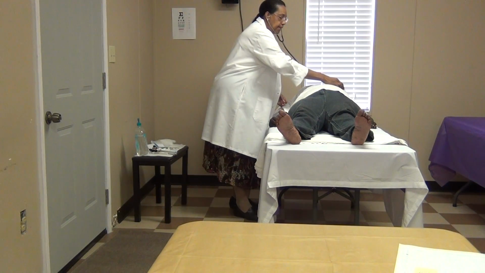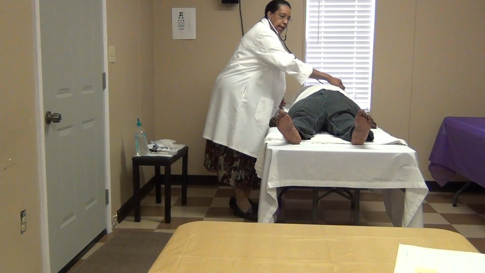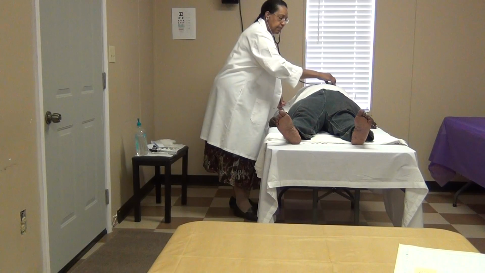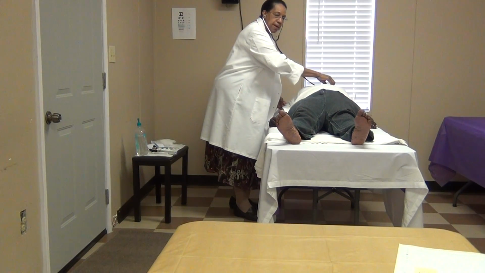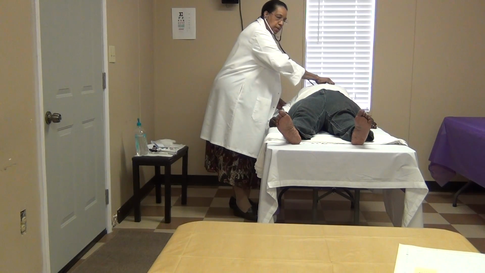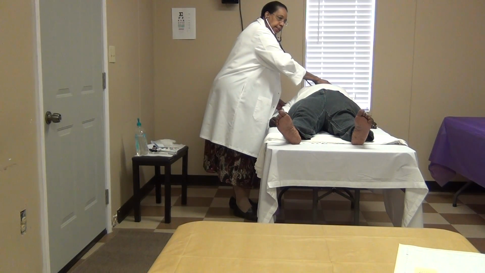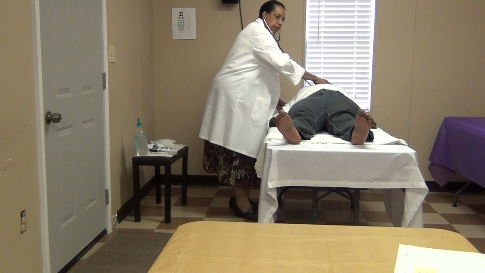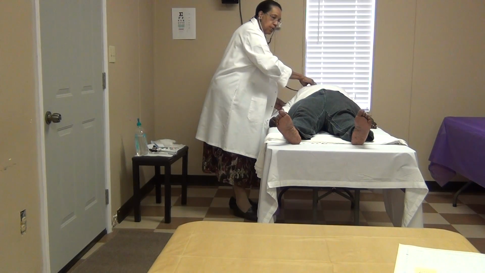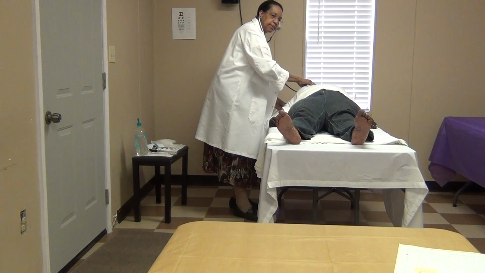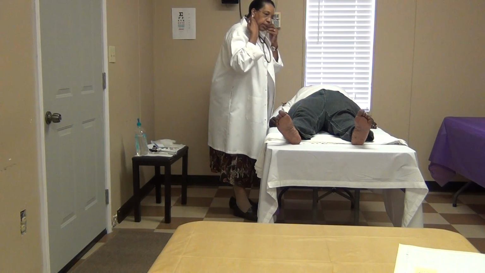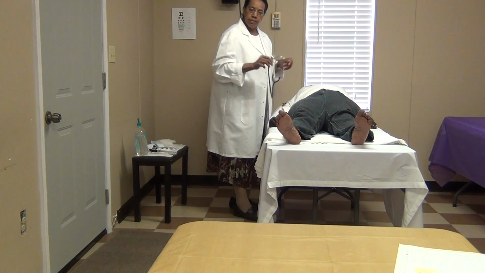I'm going to come back up and I'm going to turn my stethoscope and listen to murmurs, starting at my fifth intercostal, mid-clavicular, coming up to my fourth intercostal, left sternum border, my Erb's point, which is third intercostal, left sternum border, my second intercostal, left sternum border, pulmonic area, and going to my right, second intercostal, right sternum border. No murmurs audible.